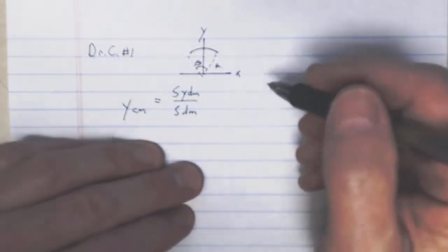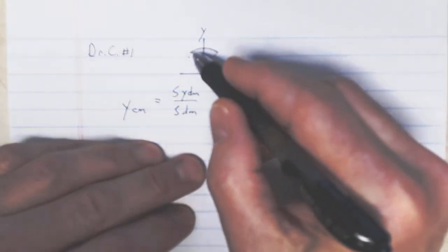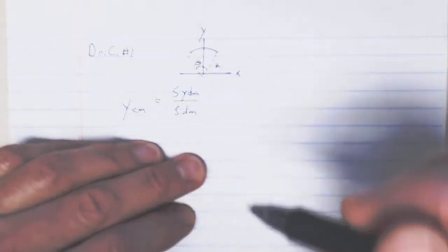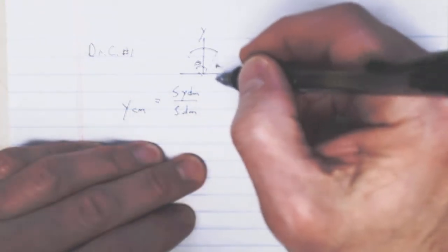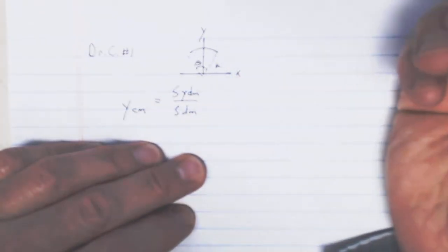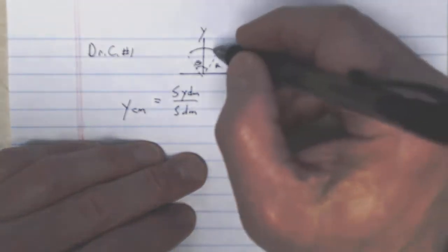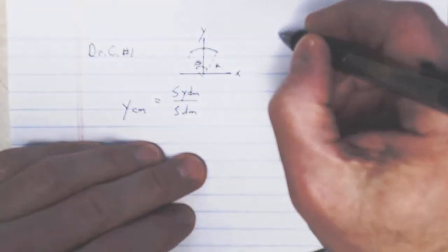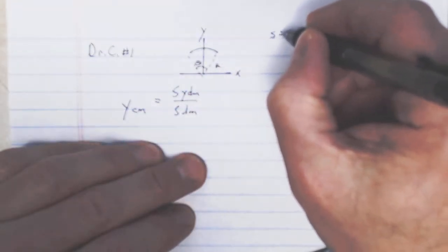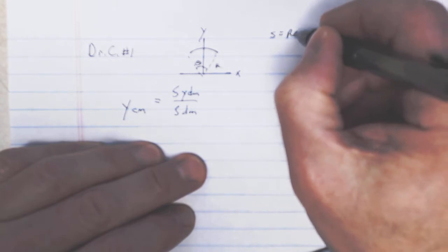Okay. Now, that means we have to break up this arc into small chunks dm, and then add up all those small chunks, actually integrate over the chunks. So how do we do that? Well, it's an arc, and you should remember from high school that the length of an arc is given by r theta.